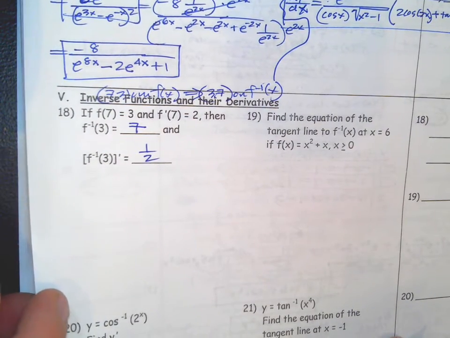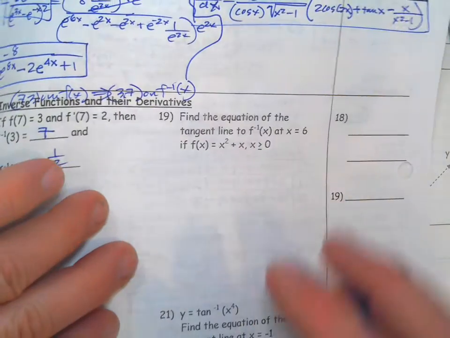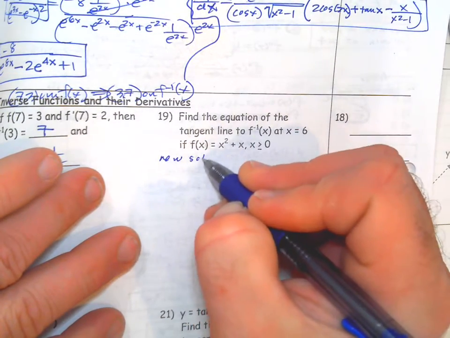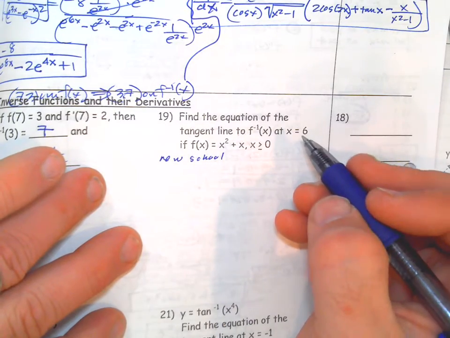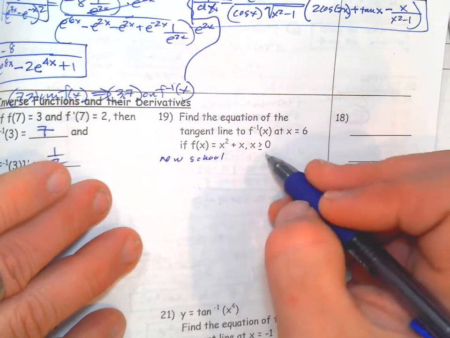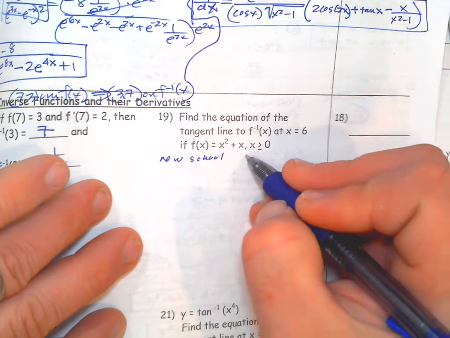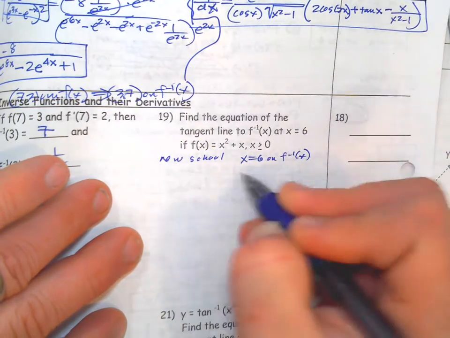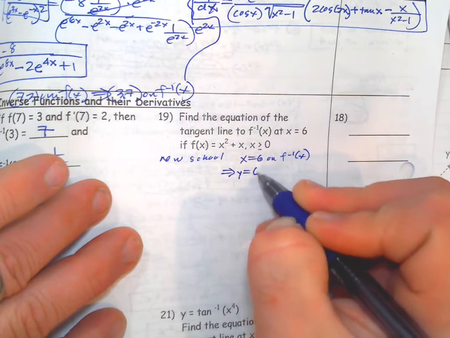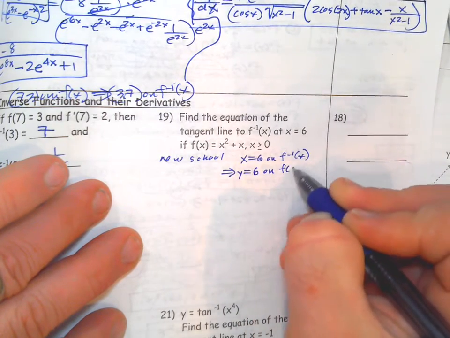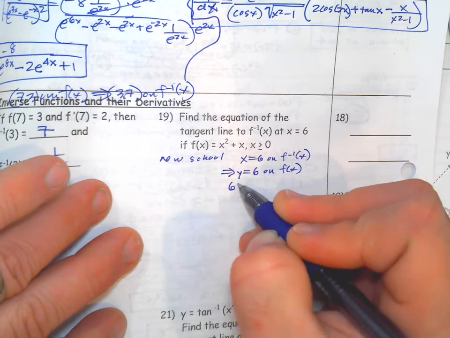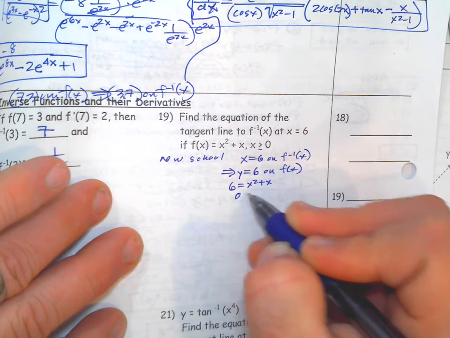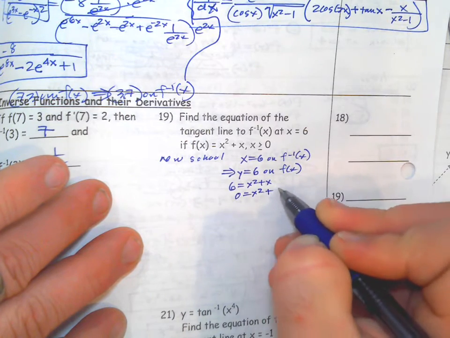Find the equation of the tangent line to the inverse. So this is the old school, new school way. I would do new school. New school says, let's use that slope and just flip it upside down. But here's the thing: x equals 6 is on the inverse graph, which means that y equals 6 is on the original graph, which means if I plug it into the original equation, I can figure out what the x value should be on the original graph.